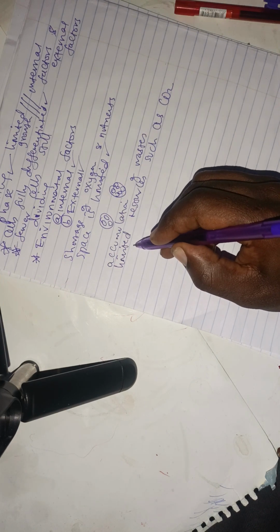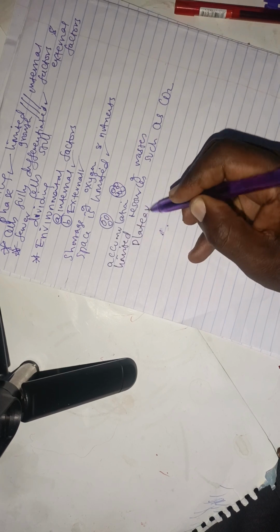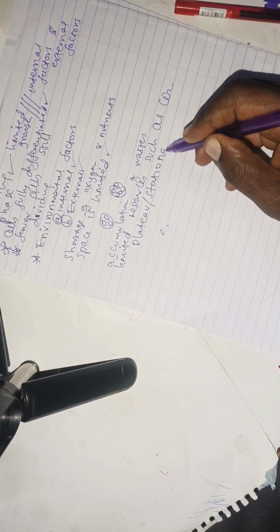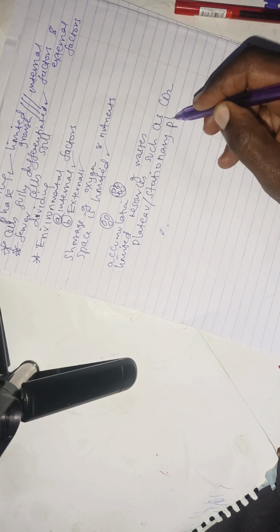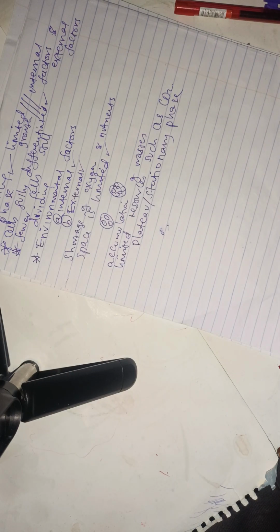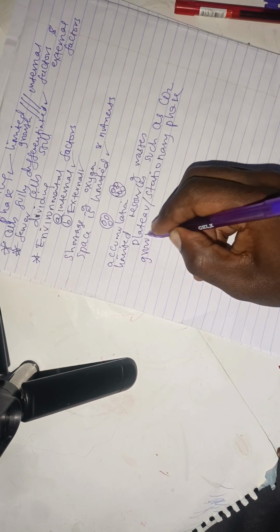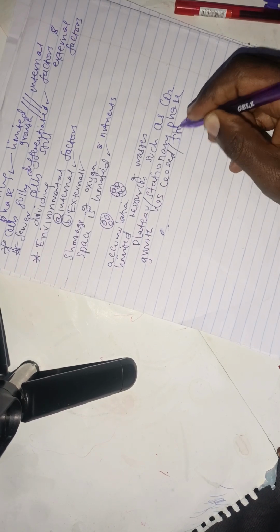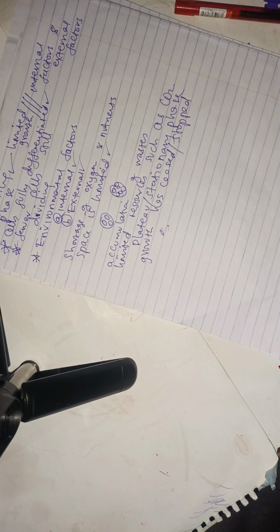And the last phase of that graph is called the plateau phase, or the stationary phase. If you talk about a plateau in geography, it clearly communicates what you are supposed to know. Stationary means growth has become constant. This is where overall growth has ceased, or stopped.